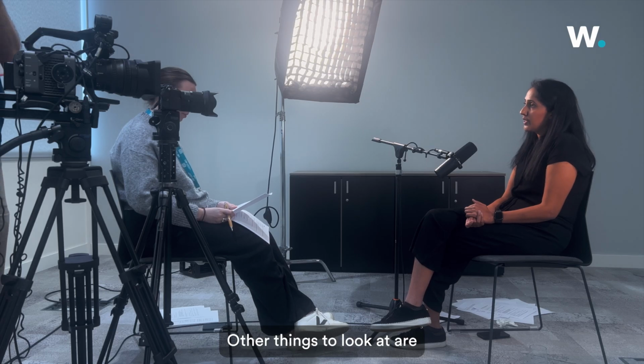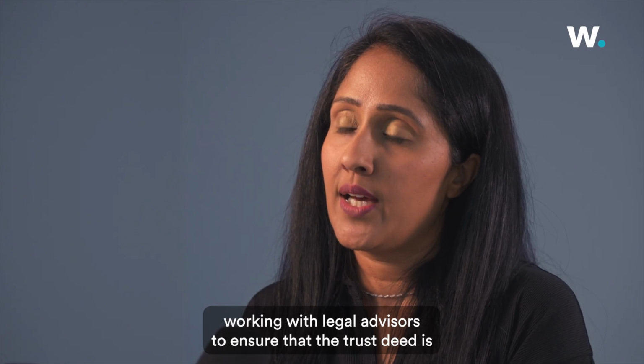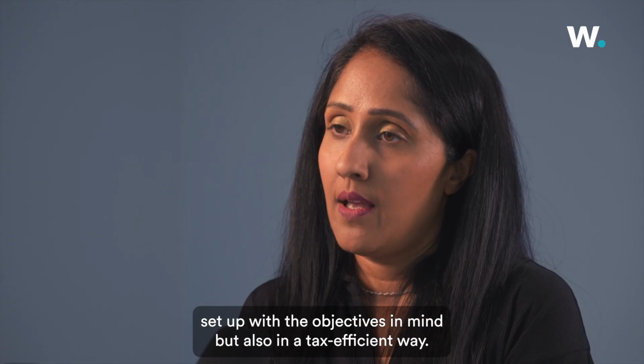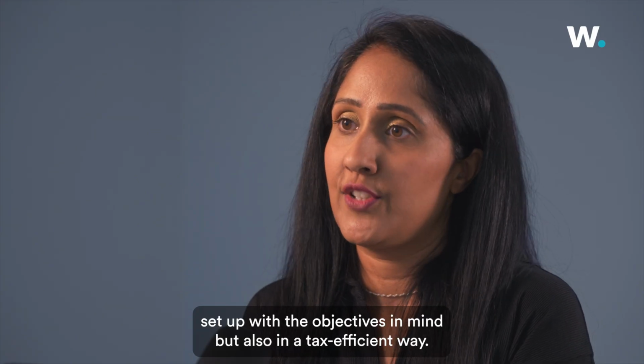Other things to look at are working with legal advisors to ensure that the trust deed is set up with the objectives in mind, but also in a tax efficient way.